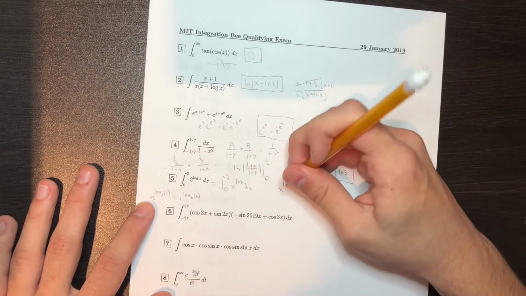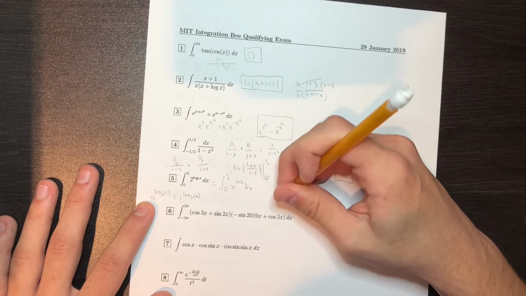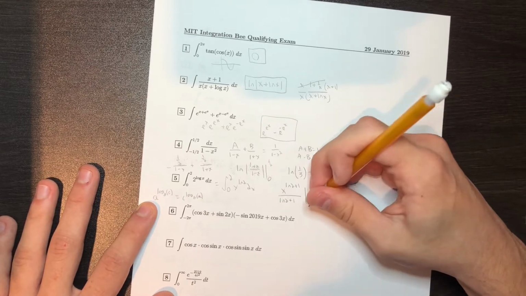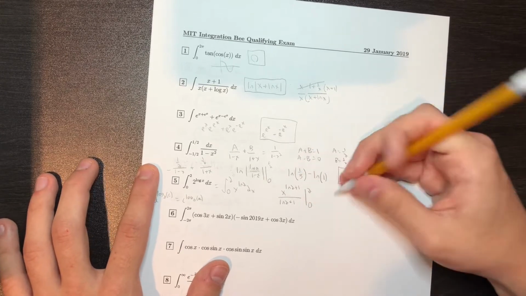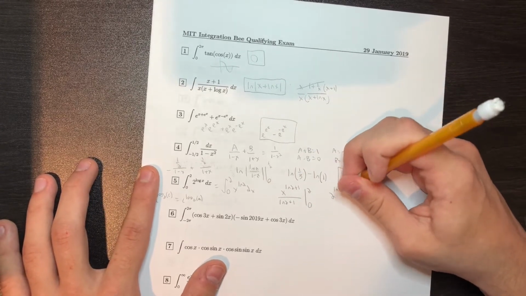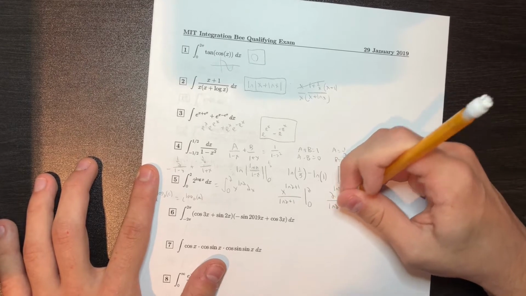So we have x to the ln2 plus 1 over ln2 plus 1 evaluated from 0 to 2. Well, we'll just plug in 2, and then when we plug in 0, we'll get 0. So this just becomes 2 to the power ln2 plus 1 over ln2 plus 1, and we're done.